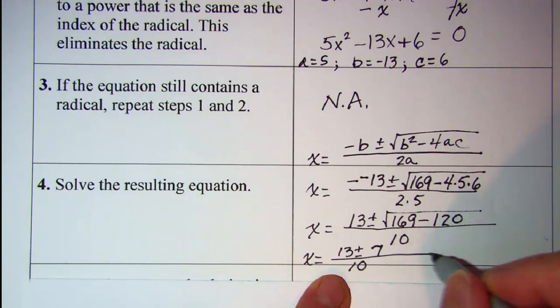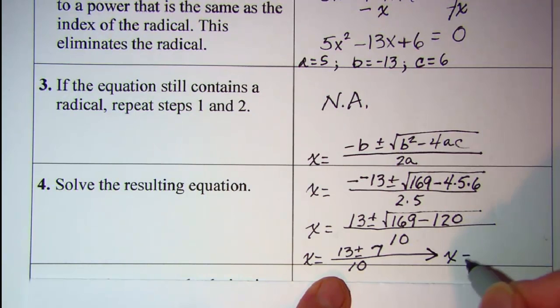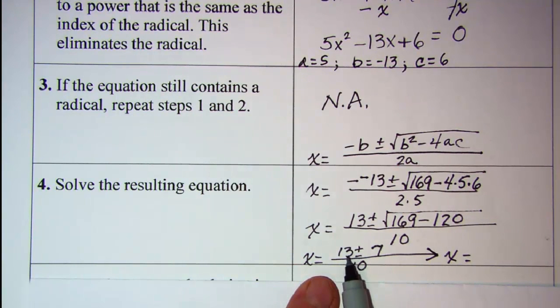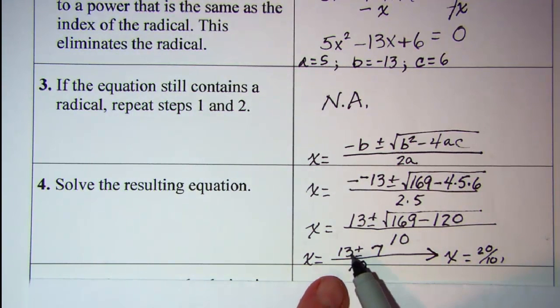Let's just make that into an arrow. So I have x is equal to, now I'm going to take 13 plus 7, which is 20, divided by 10. And then my other solution would be 13 minus 7, which is 6, divided by 10.